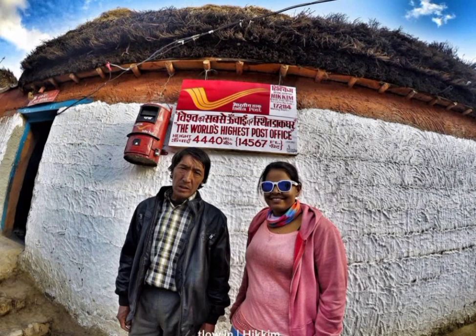Now children, this is the world's highest post office. India has the largest postal network in the world with many post offices. If we talk about the number, it is 1,55,015 post offices in total. The highest post office of the world is at Sikkim in Himachal Pradesh.